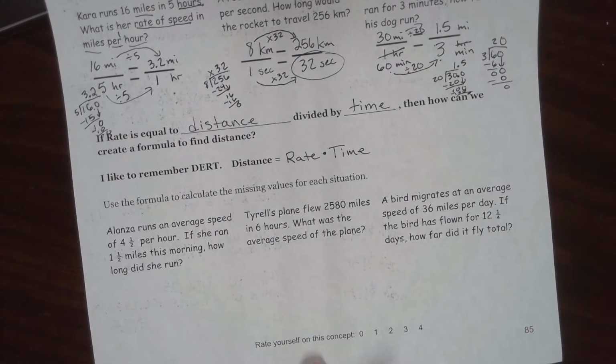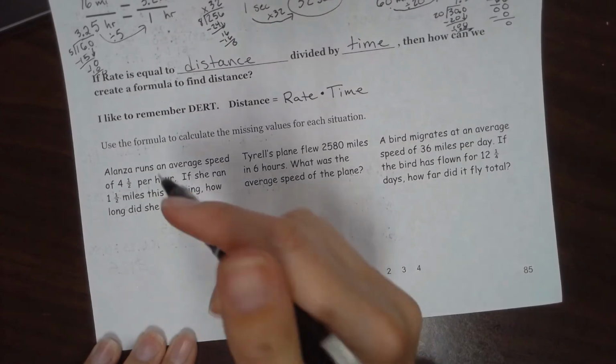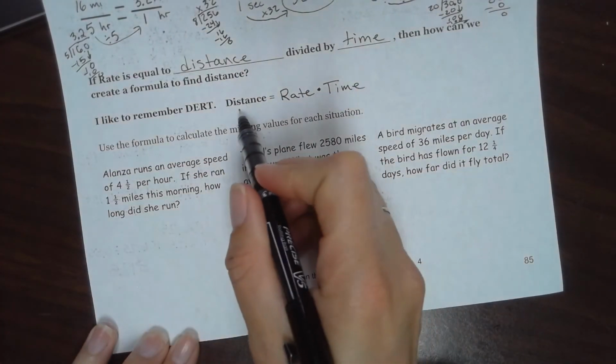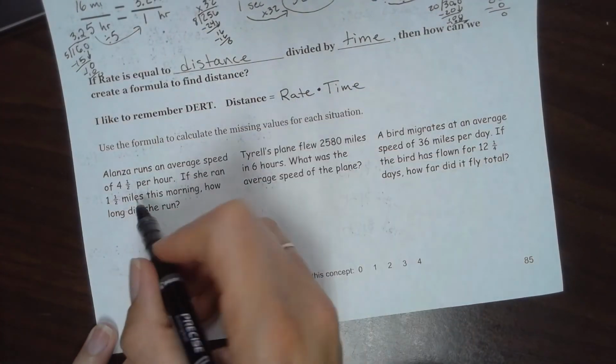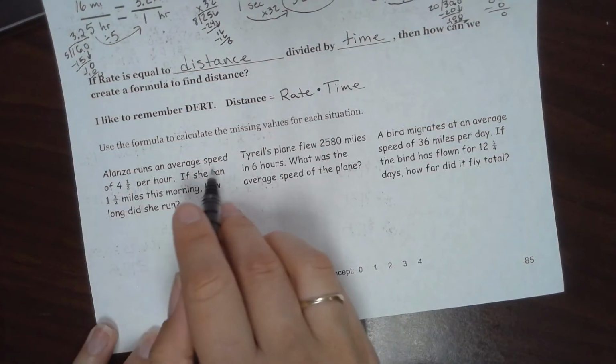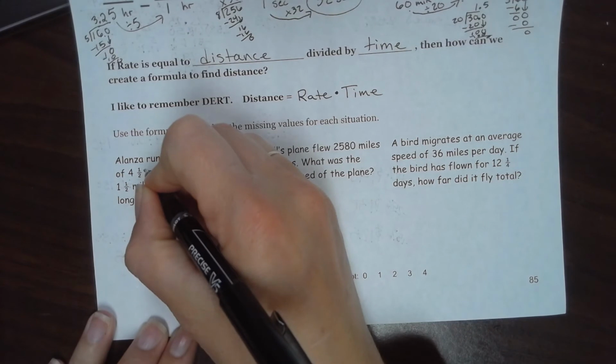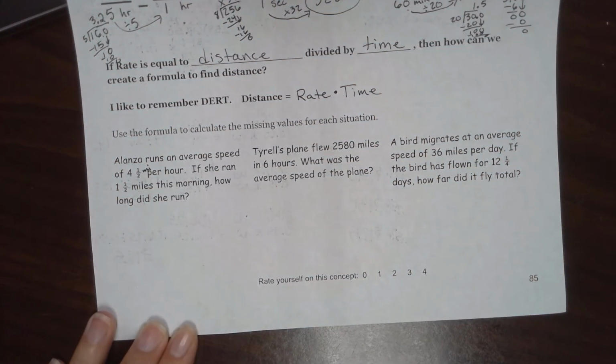So we just used our ratio reasoning on those proportions to figure them out. But we can also use this equation. So distance equals rate times time. So let's use this to solve these ones. Alonzo runs an average speed of 4.5. I think that's supposed to say miles there. 4.5 miles per hour. If she ran 1.5 miles this morning, how long did she run?